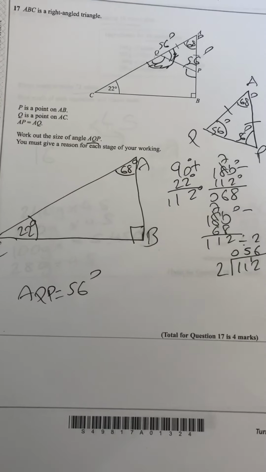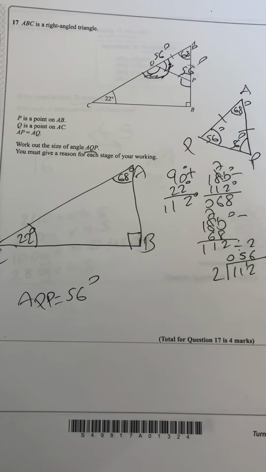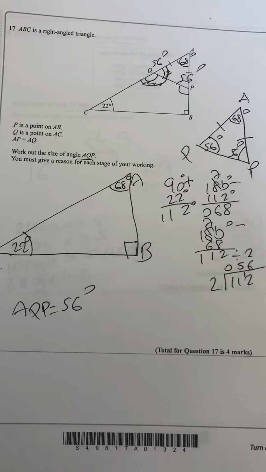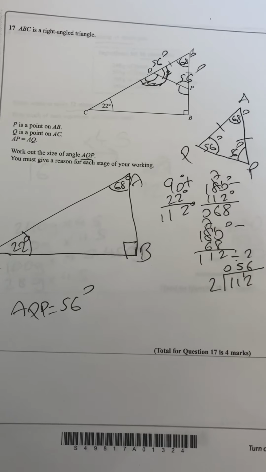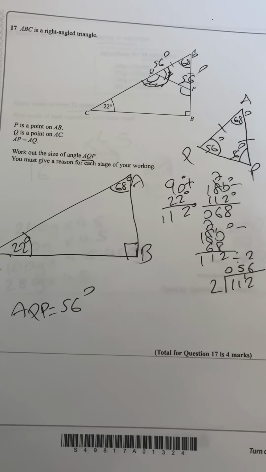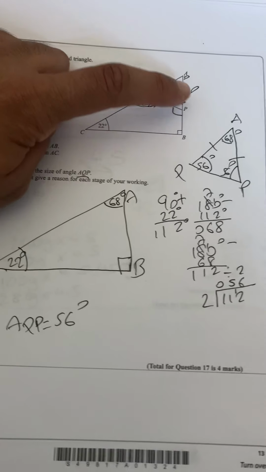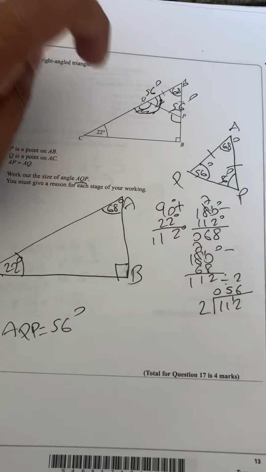Question 17, guys. ABC is a right angled triangle. P is the point on AB. Q is the point on AC. AP is equal to AQ. Work out the size of angle AQP. So AQP, it's this angle here, guys.